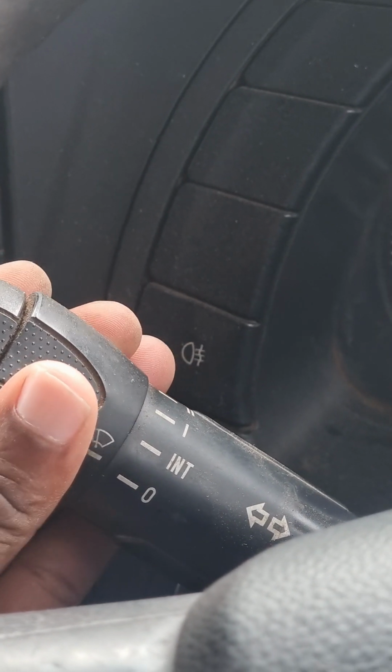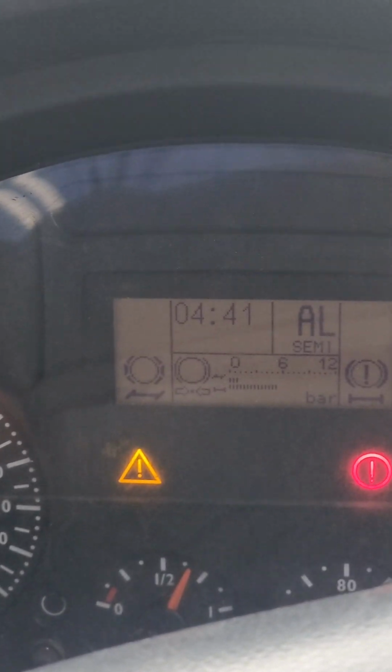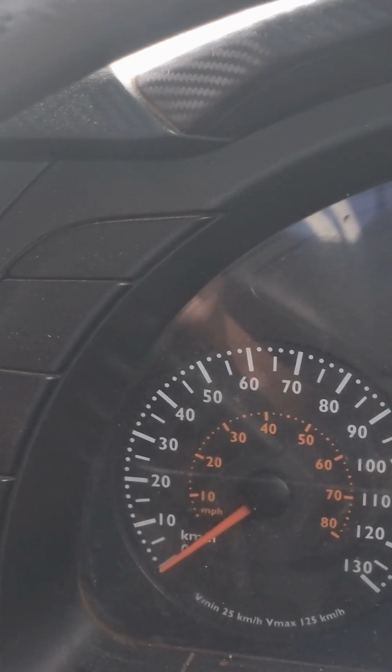And this is for the wipers. Once I push it like this, it's for the wipers. That one is for the wipers. Even if I want to do the full beam, I'll push it down like this. This is for a full beam.